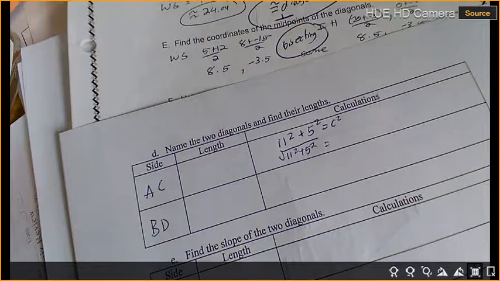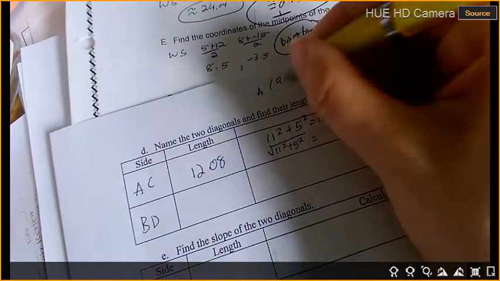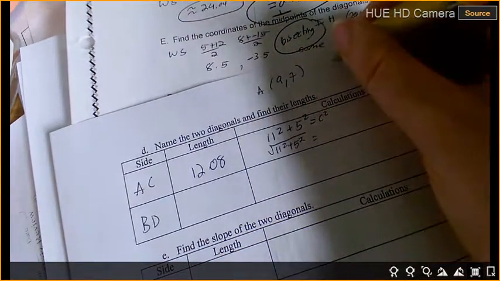I like to put it in my calculator all at once. So I just say the square root of 11 squared plus 5 squared, which gives me 12.08. Now remember, you can say A is (9, 7) and C is (14, 18).